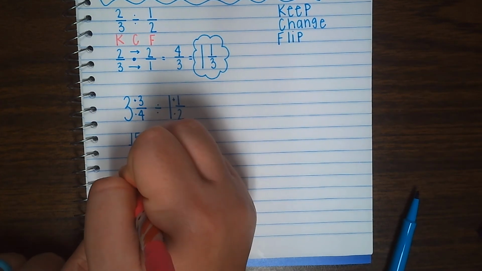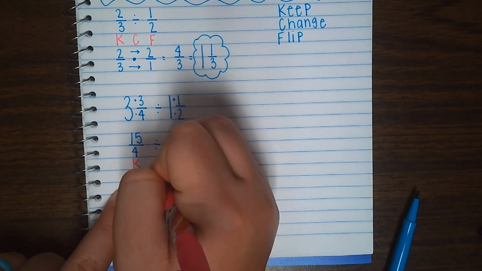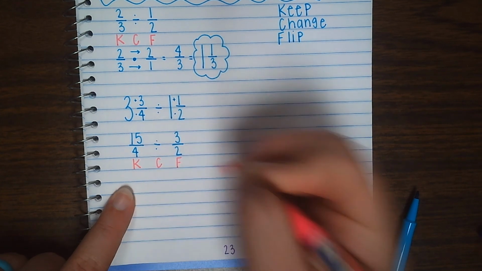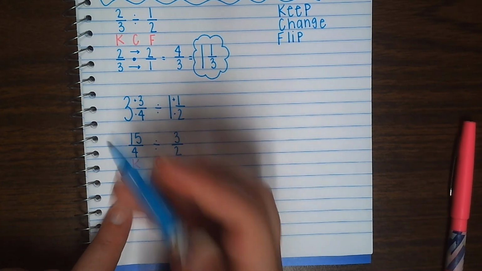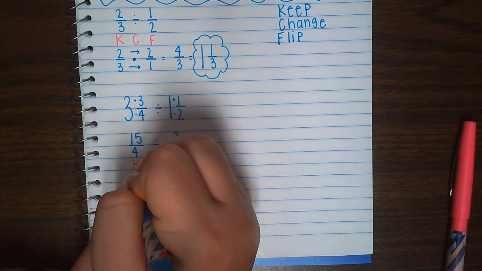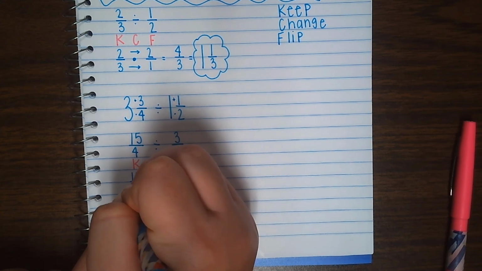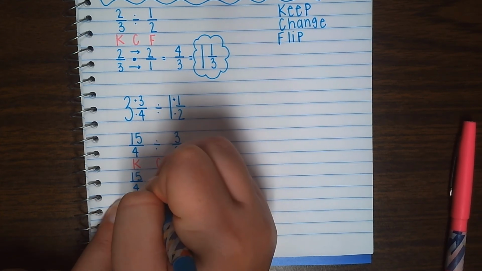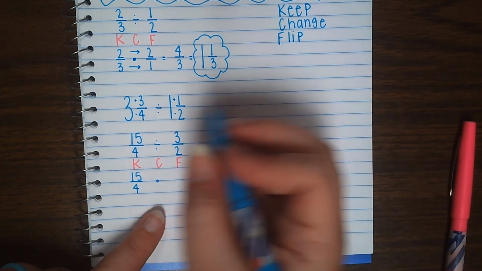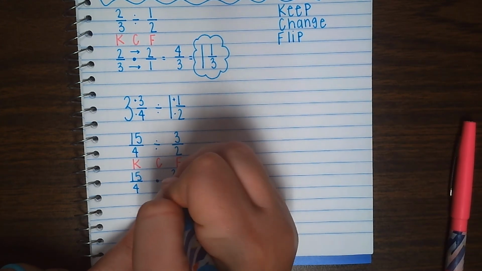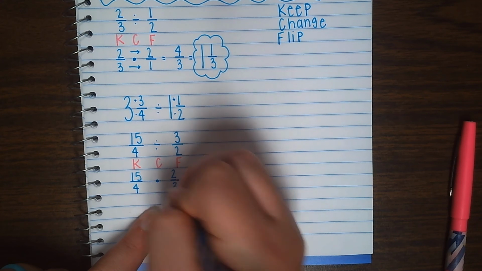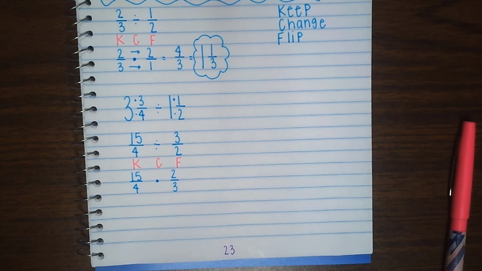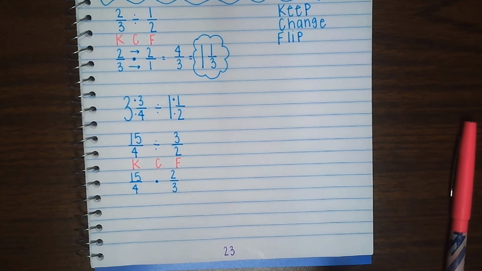Then we are going to keep, change, flip. Keep 15/4, change to multiplication, flip to our reciprocal. Then it's a multiplication problem.